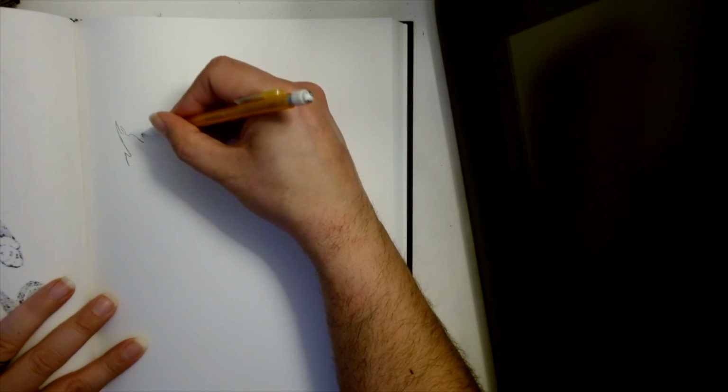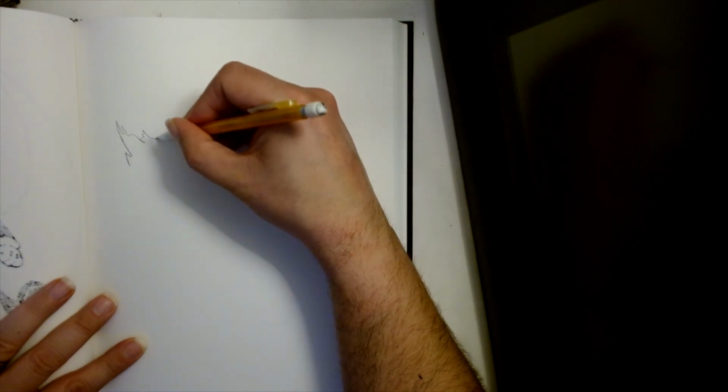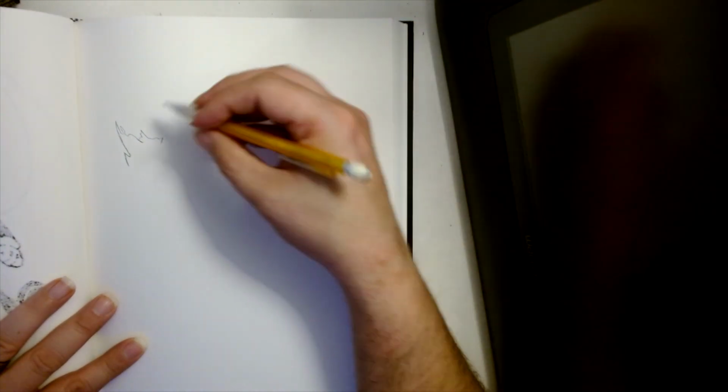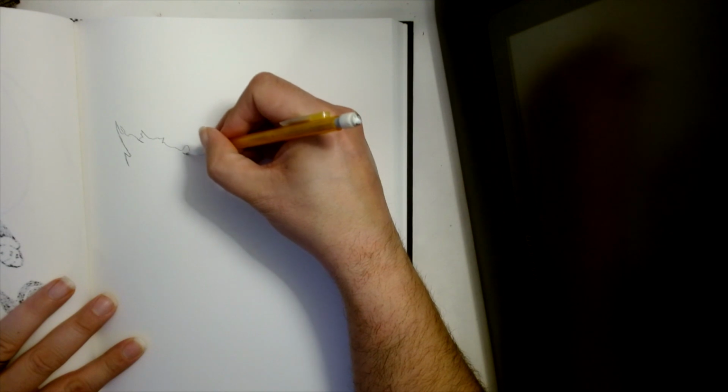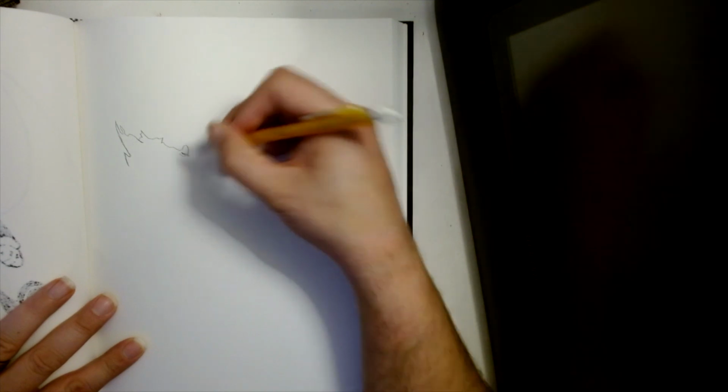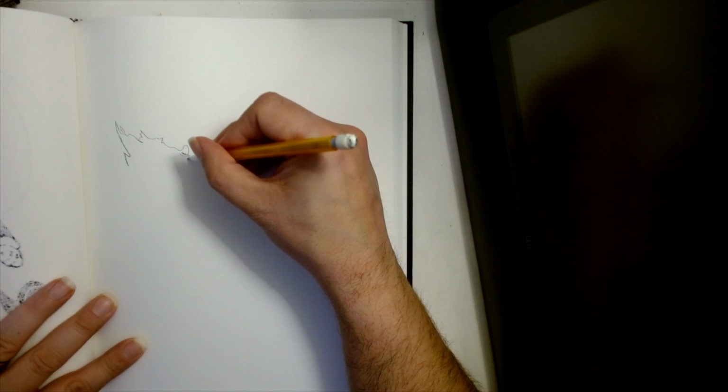So you can see I'm just going real loose here and capturing the energy first of what it is I'm trying to draw.